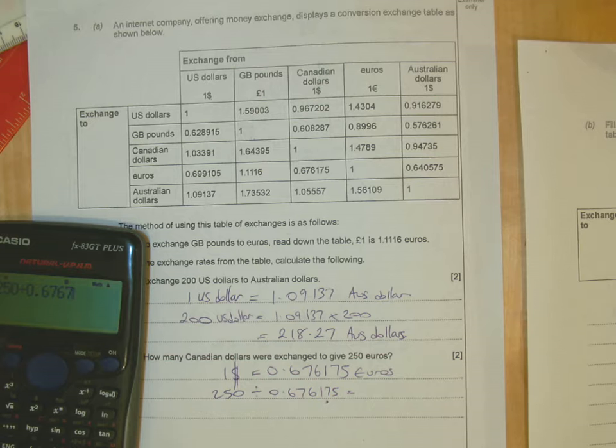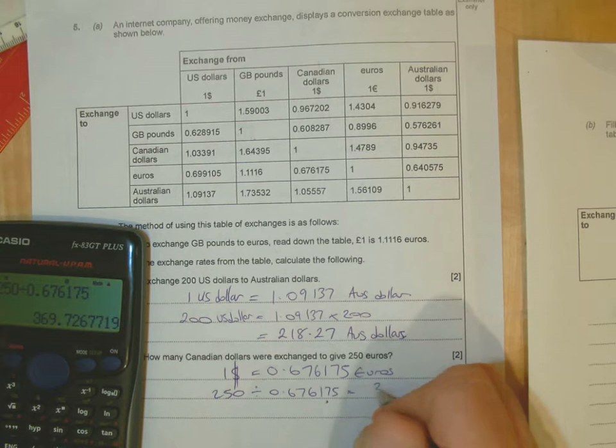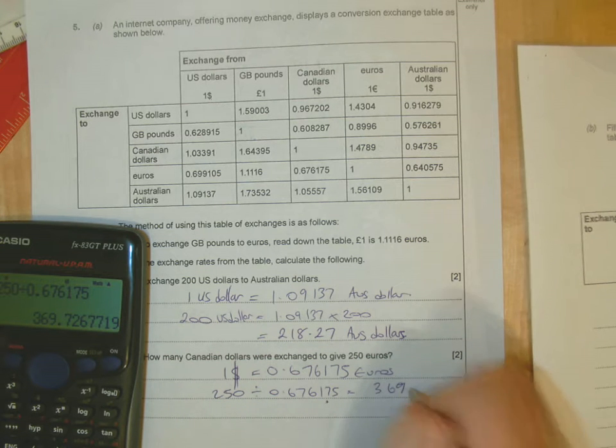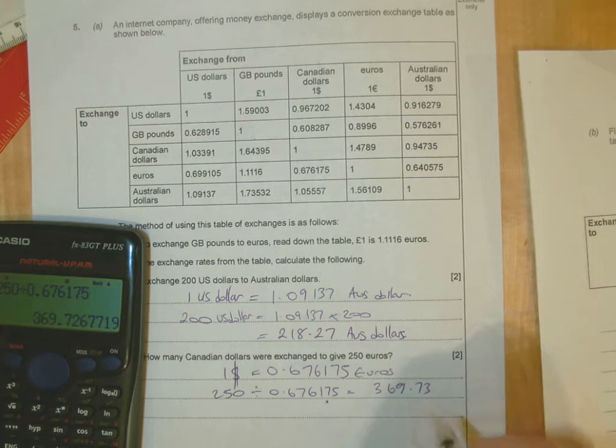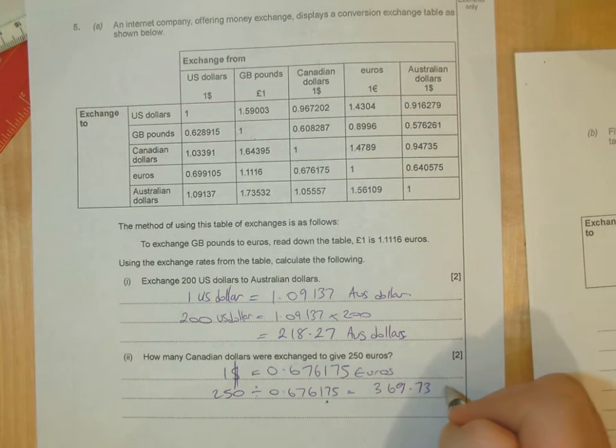Let's get this right. We get 369.73 Canadian dollars.